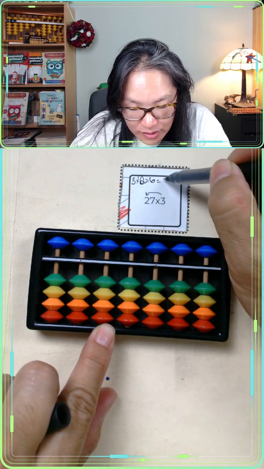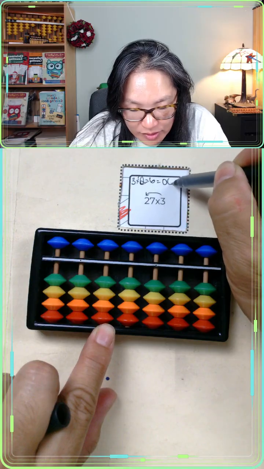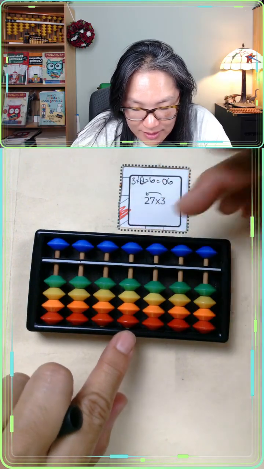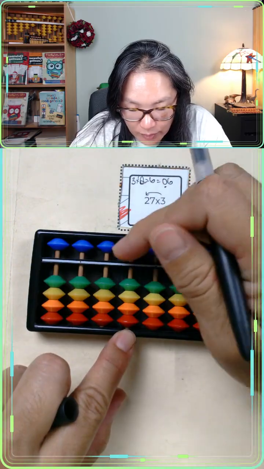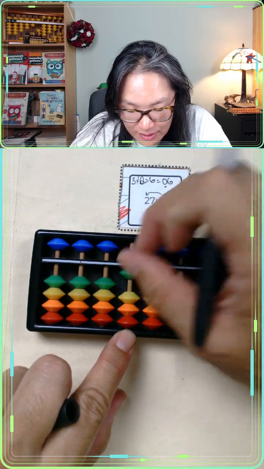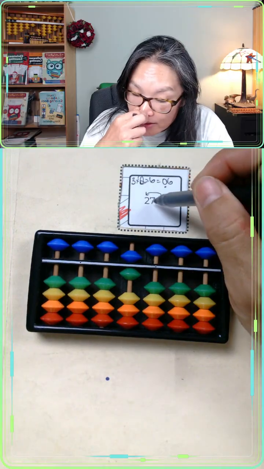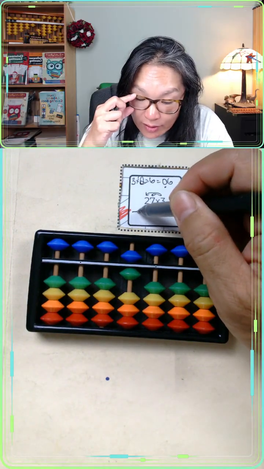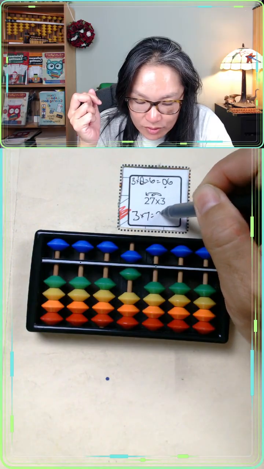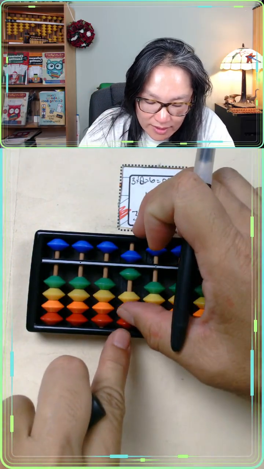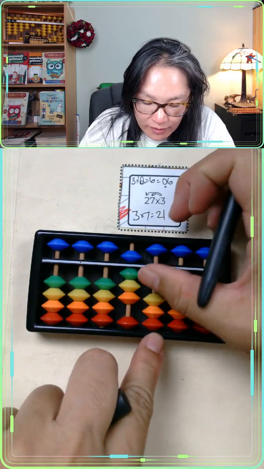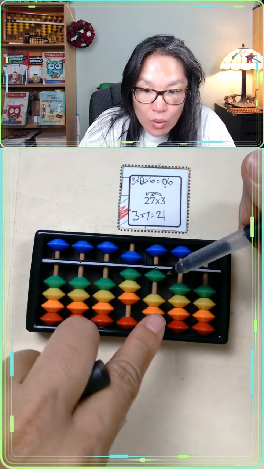6 is a single digit, so I need to make it a double digit. So I'm going to do a 0 and a 6. The 0 is my placeholder. I'm going to add the 0. I'm going to put the 6. That's where my 6 is. My next number is 3 times 7. 3 times 7 is equal to 21. So I add 20 and I add my 1. So my final answer is 81.